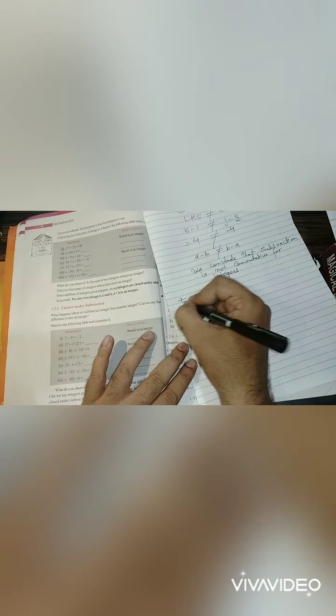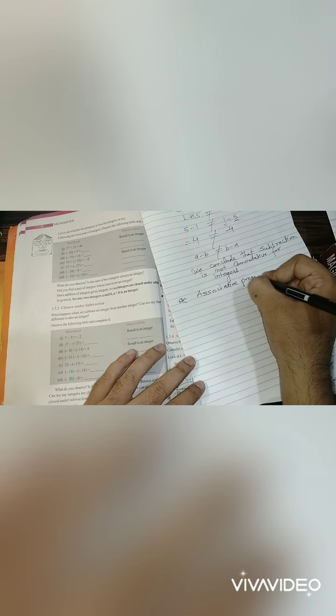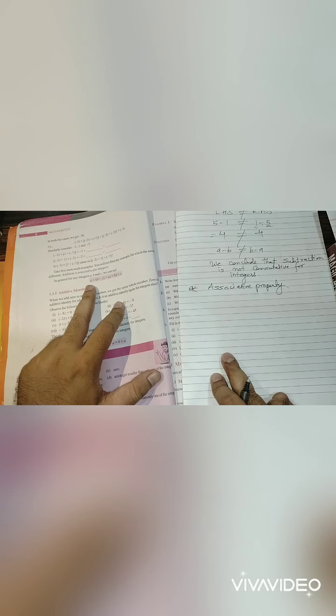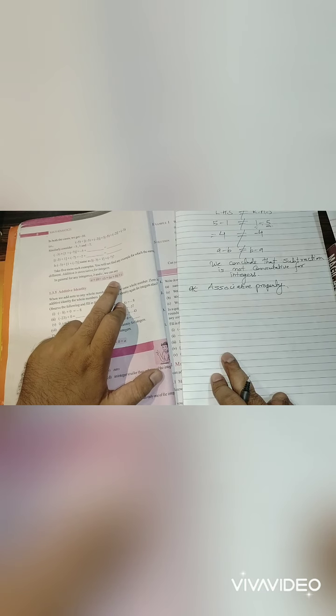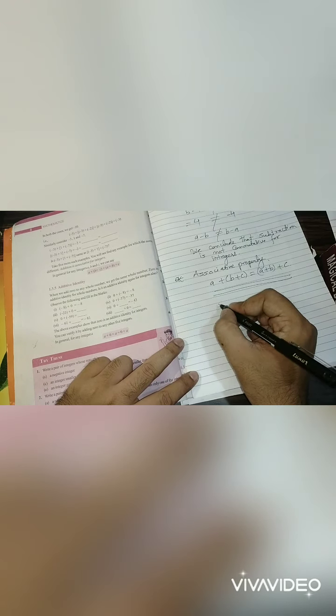So let us check it. Associative property. So associative property is what? a plus (b plus c) is equal to (a plus b) plus c. So here we are having a plus (b plus c) is equal to (a plus b) plus c. Now let us verify this. So this is the associative property.